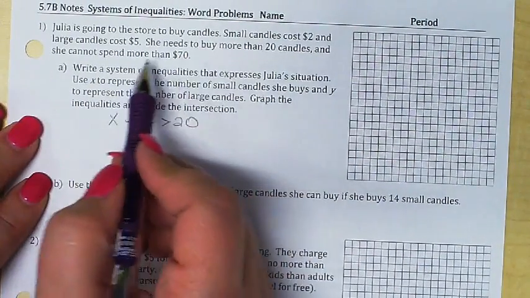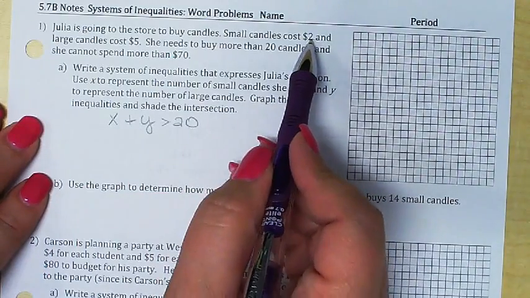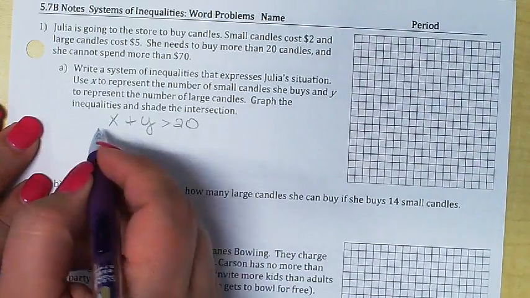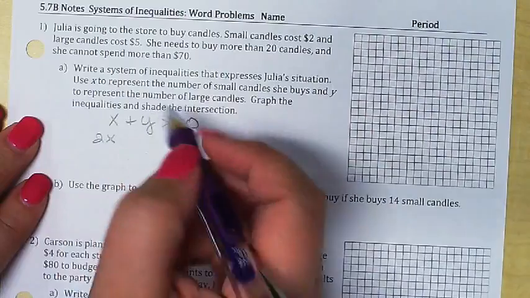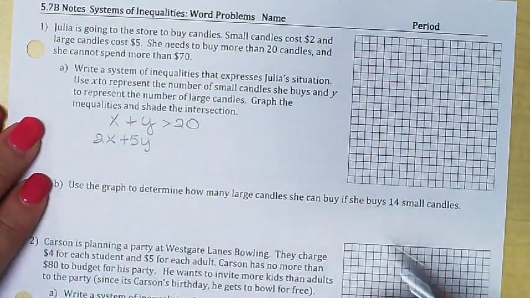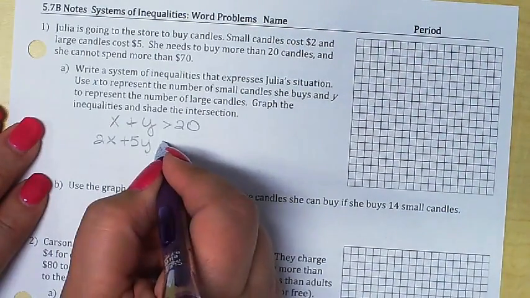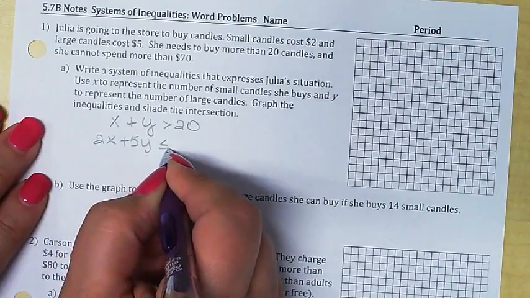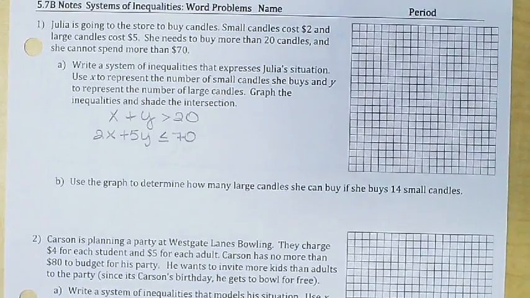The other limitation is, of course, cost. Sure, she wants more than 20, but they're not free. So every small candle she buys is $2, so we have to multiply that quantity times 2. Every large candle she buys is going to cost her $5. And she can spend no more than 70. That means that her expenditure needs to be less than or exactly 70, but no more than 70, not a penny more. So there's the second inequality in our system.